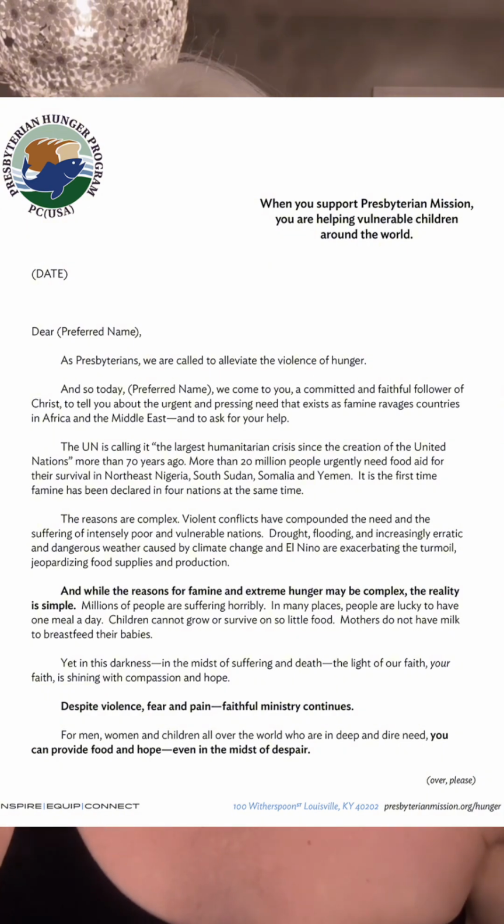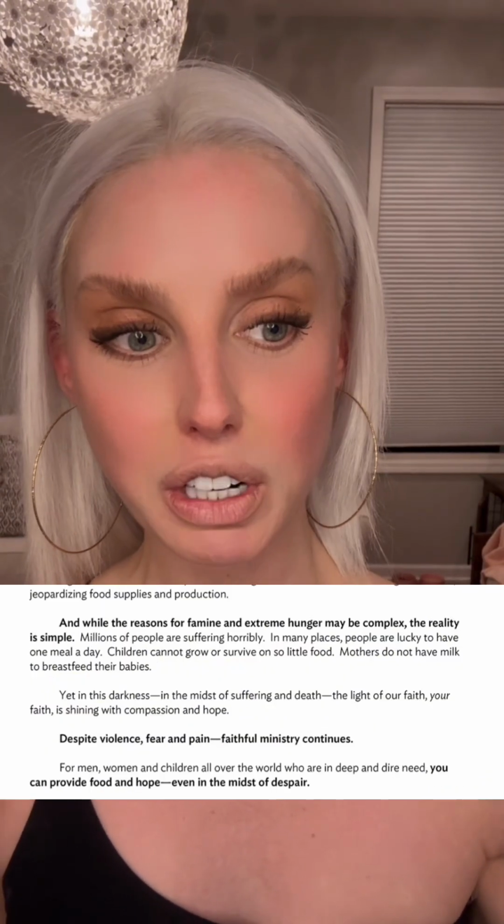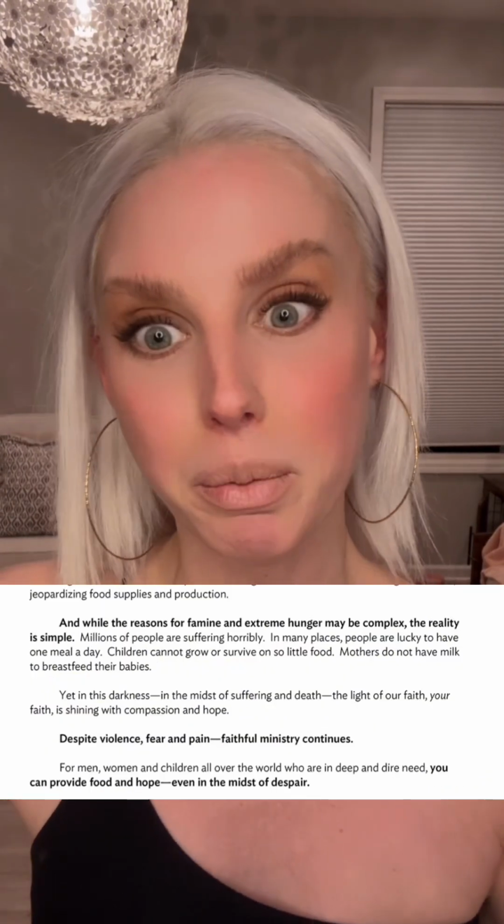And so throughout this letter, you'll see the bolding. We've bolded conceptual stuff. So like, despite violence, fear, and pain, faithful ministry continues. Okay, well, they're meeting the problem. They don't even need me. The solution has been met. Do you see how these mistakes compound on each other and will hurt your performance?